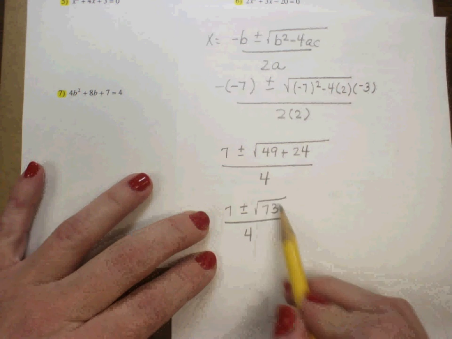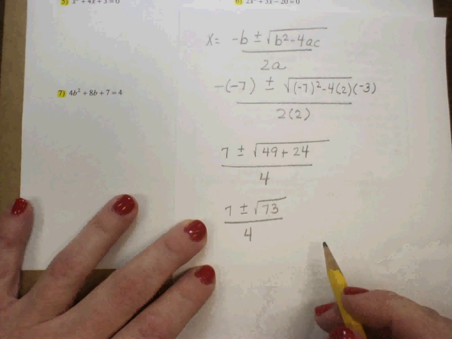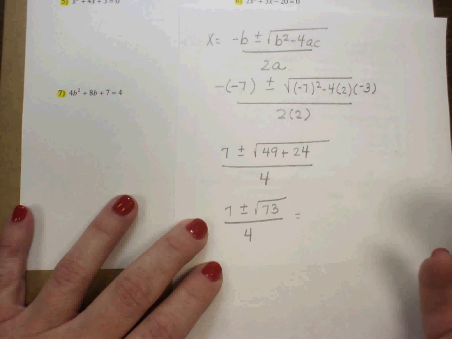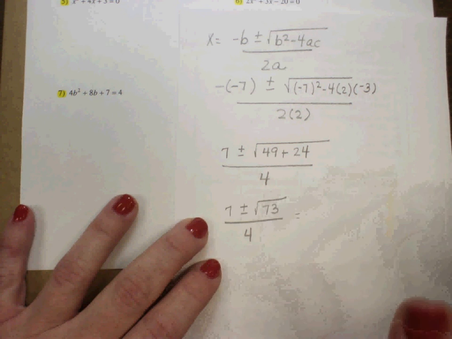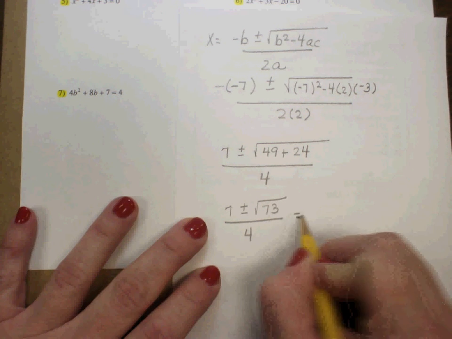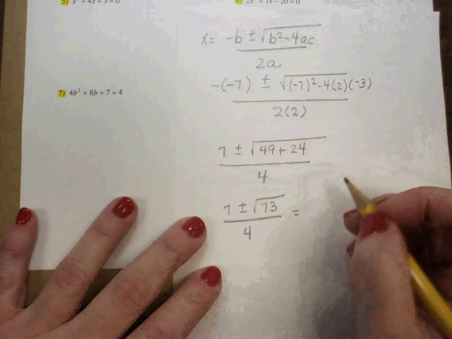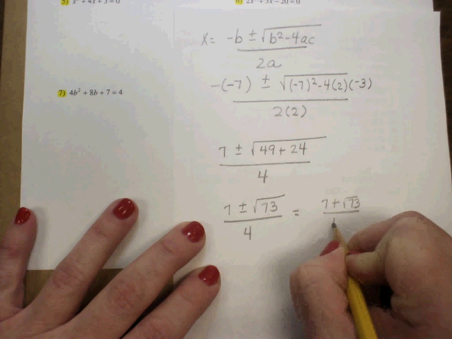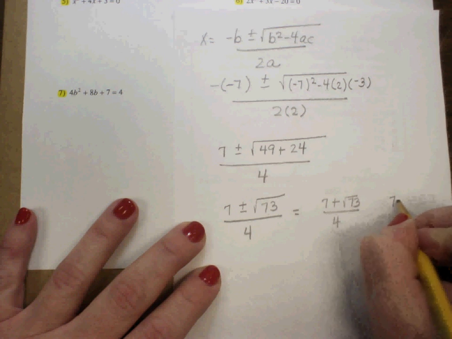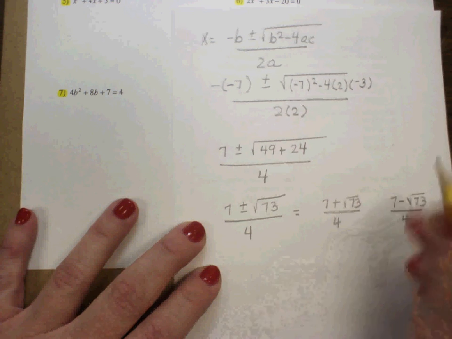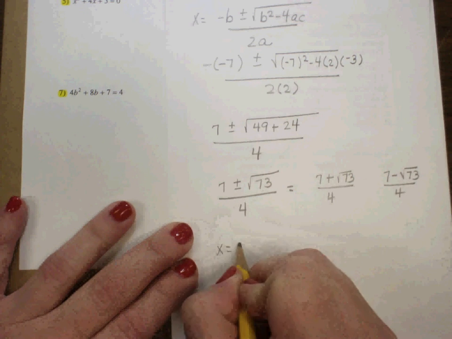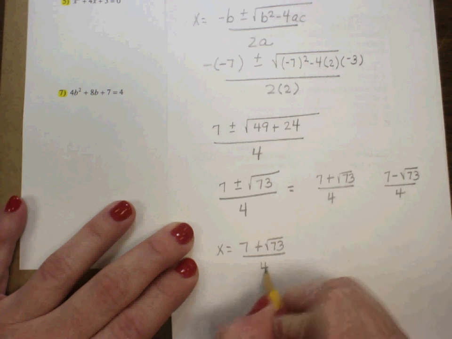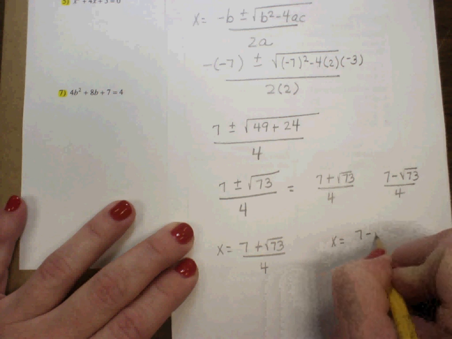And it cannot, it's not divisible by any perfect square. So what we're going to do is just write them. My x's, I'm not going to do the decimal. We can do the decimal if we need to, but I'm not going to. We're just going to go ahead and leave it like that. So it will be 7 plus square root of 73 divided by 4, or it could be 7 minus square root of 73 divided by 4. So you can say that your x's are 7 plus square root of 73 divided by 4, or 7 minus square root of 73 divided by 4.